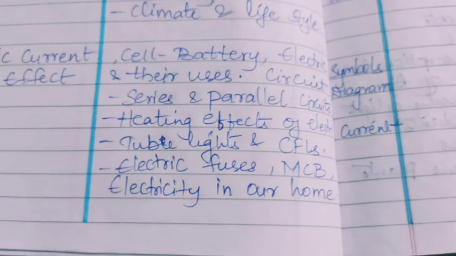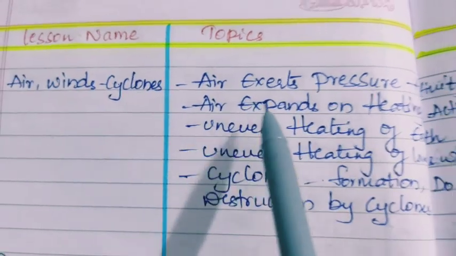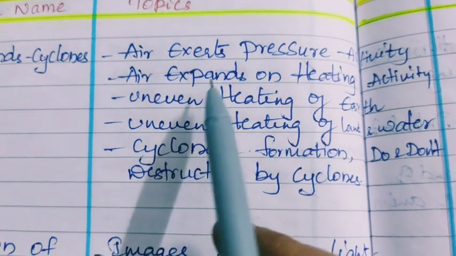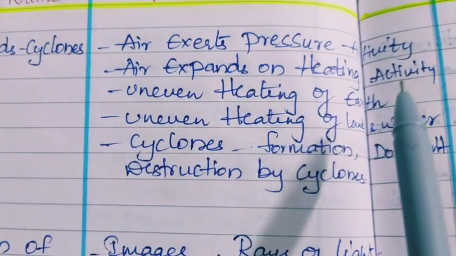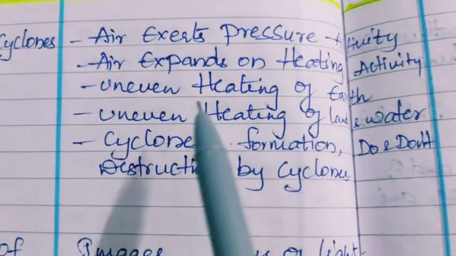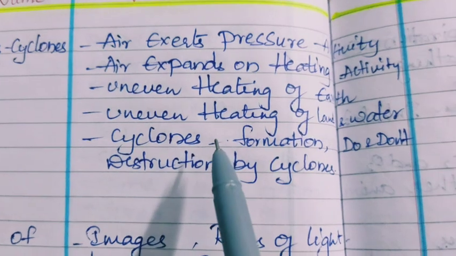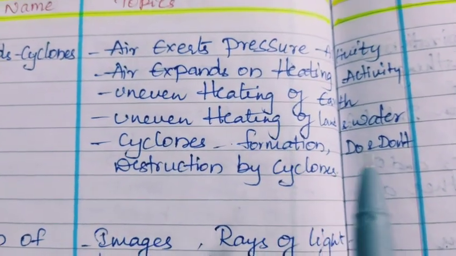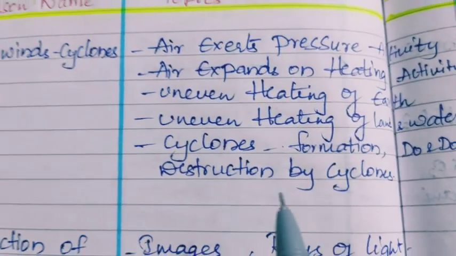Next, in the 8th lesson, air, winds and cyclones. Air exerts pressure, activity. It can be asked as a question. Air expands on heating, activity. This can also be asked as a question. Due to uneven heating of the earth, cyclones are formed. Do's and don'ts, and destruction by cyclones also you prepare.